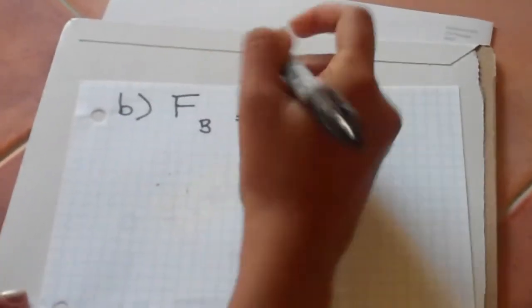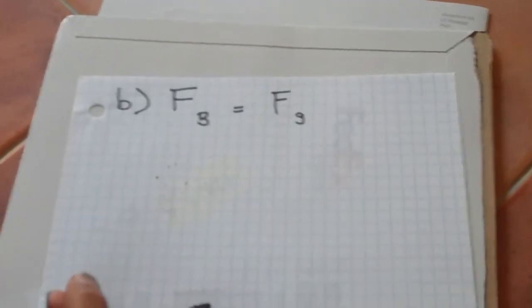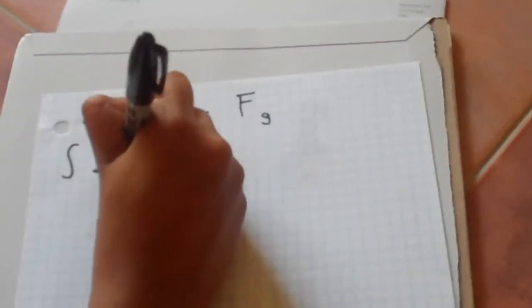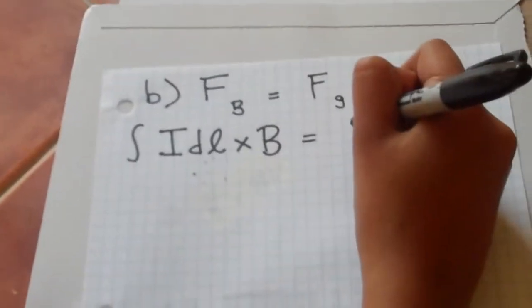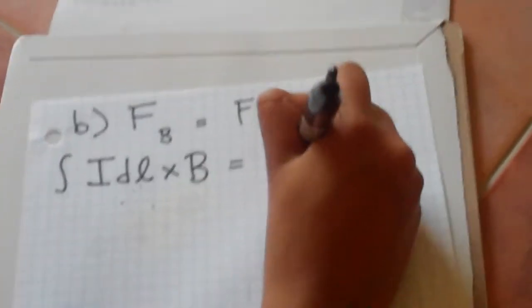Now, because this wire loop isn't moving anywhere, we know that these forces must be equal to each other. So we know that F magnetic, which is F sub B, is equal to F sub G, which is the force from gravity. Now, how can we use this to solve for I? Because that's what the question is asking you for. So, one of the expressions for F is that it is equal to the integral of I dl cross B. And of course, Fg is equal to mg as indicated in the diagram.